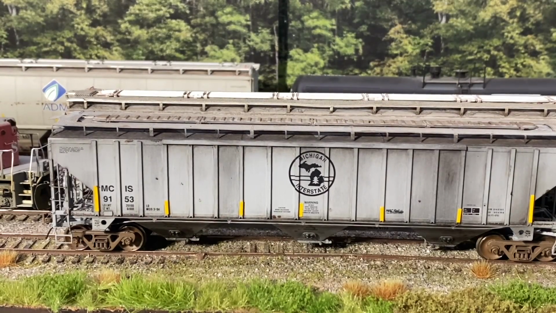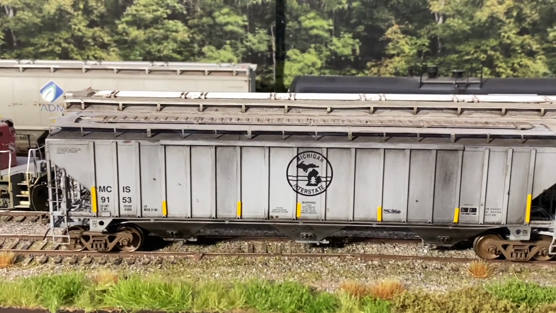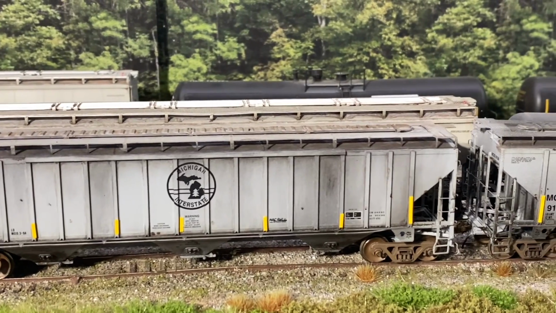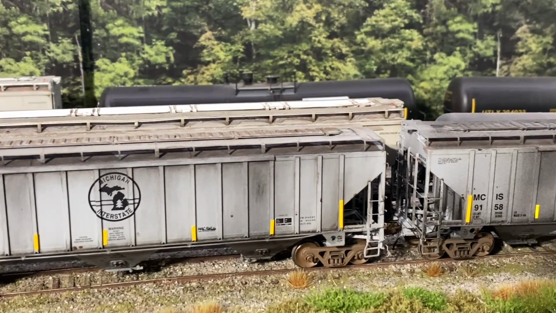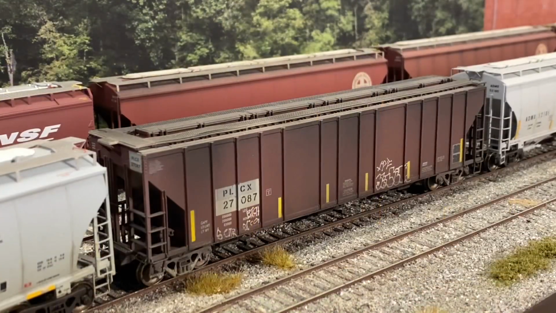When it comes to railroad marked equipment, the railroad owner that is on the sides of the cars, in this case Michigan Interstate, will have to store the cars on their property unless they make arrangements with another carrier. For privately marked cars such as this PLCX covered hopper, if they don't have the business, the lessee or lessor is going to have to make arrangements to put them in storage.